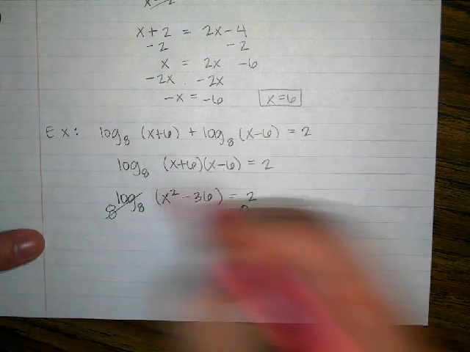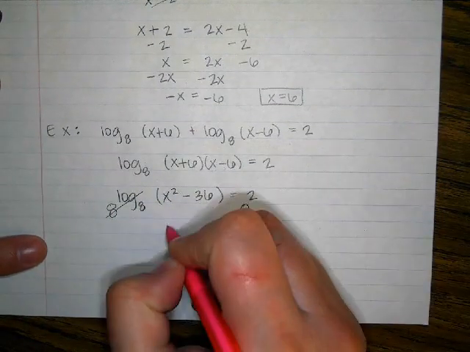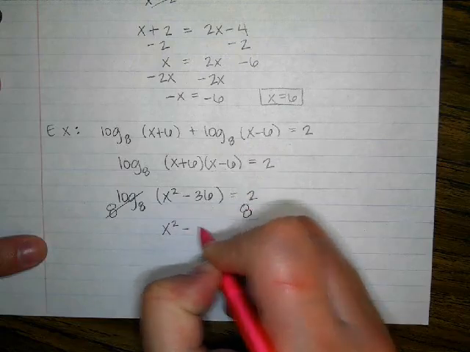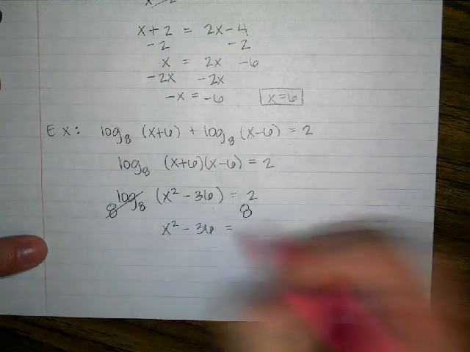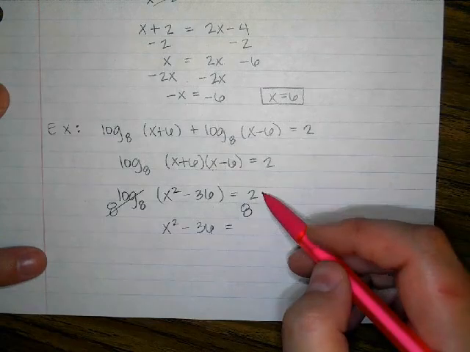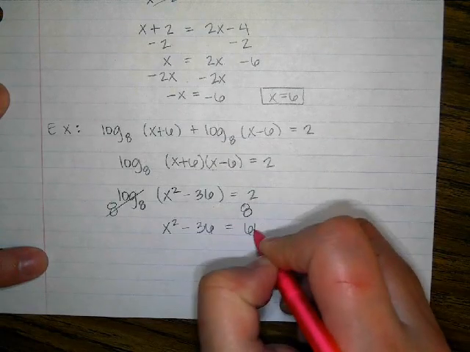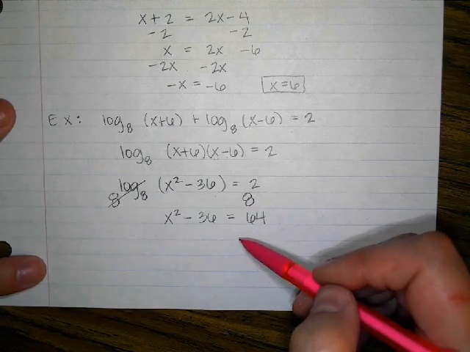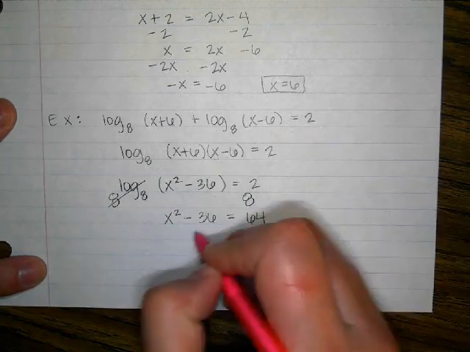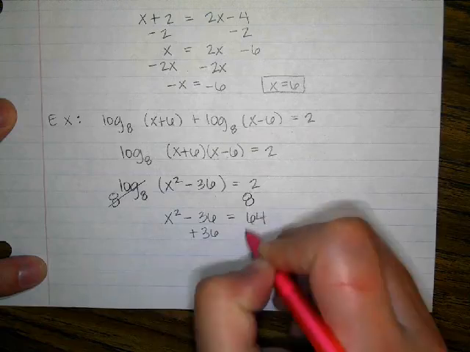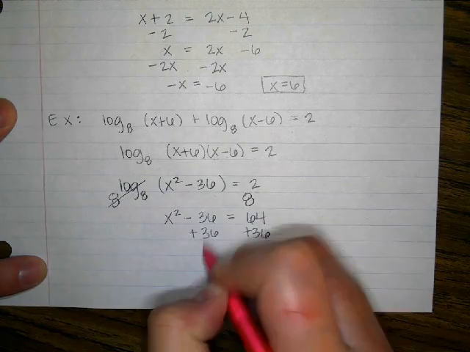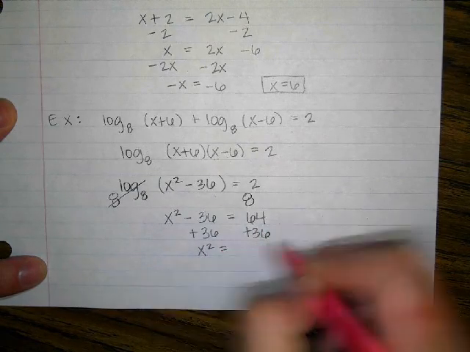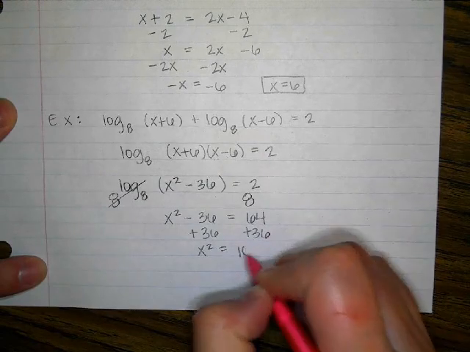And then, does anyone know how to solve that problem? Add 36, add 36. X squared equals 100. And we square root it. When you square root, how many answers do you get? 2. You get positive 10 and negative 10.